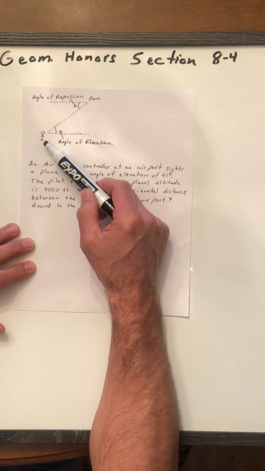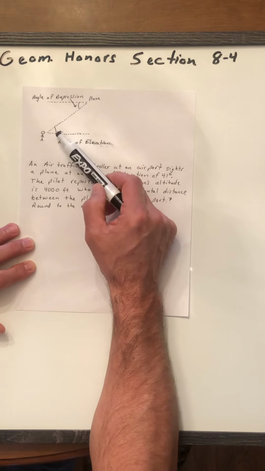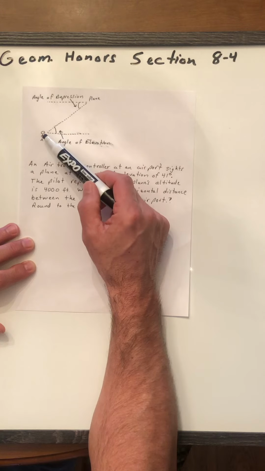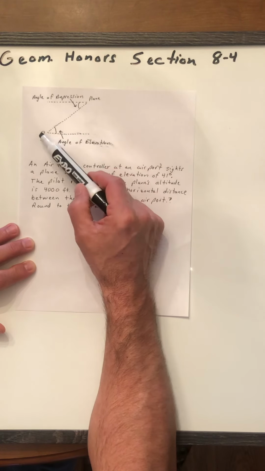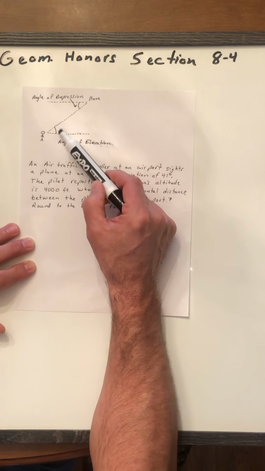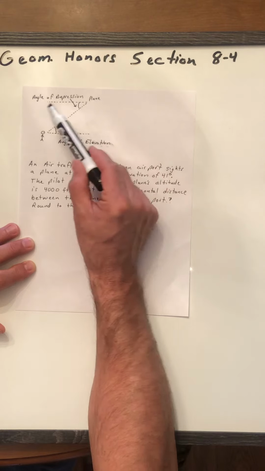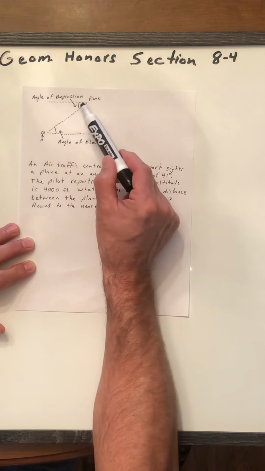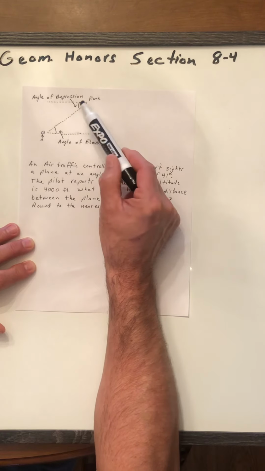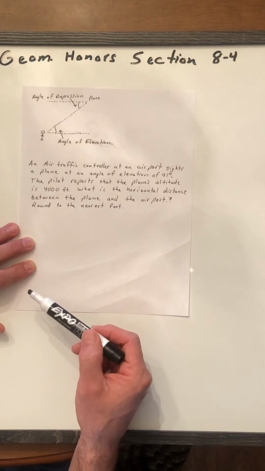Now, you could be on the top of a building looking up and see a plane and have an angle of elevation, or you could be in a hot air balloon looking up and see a bird. Your horizontal and your line of sight form an angle of elevation. Same thing if you were up above in the balloon looking down: you have your horizontal straight out, and then your line of sight down would be your angle of depression.